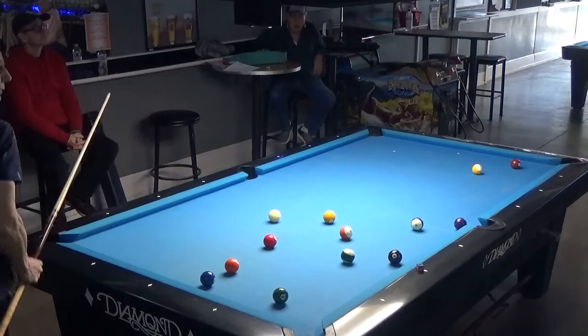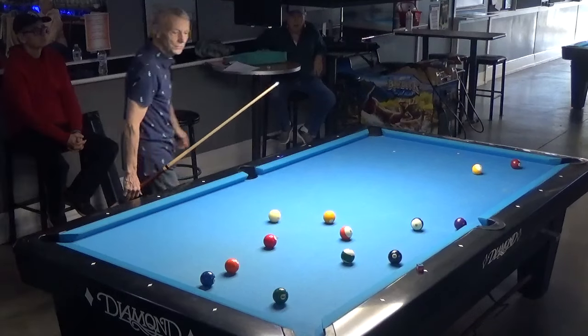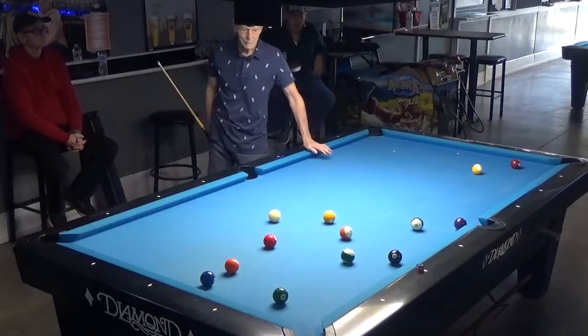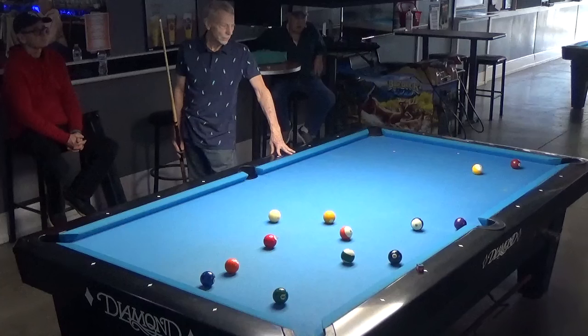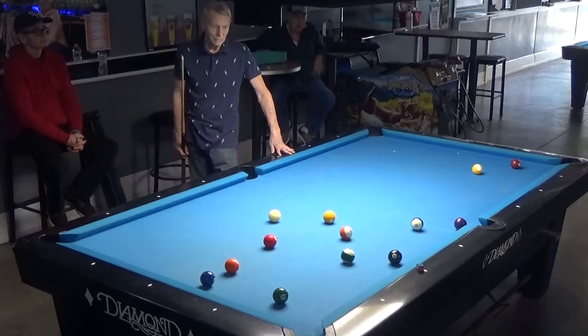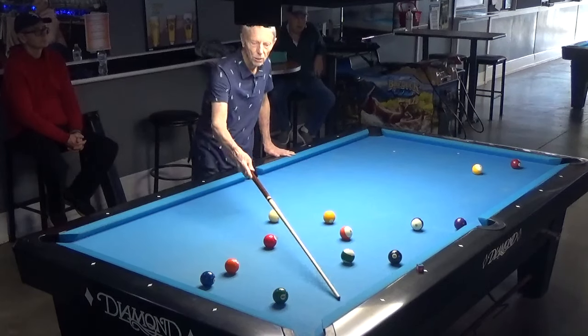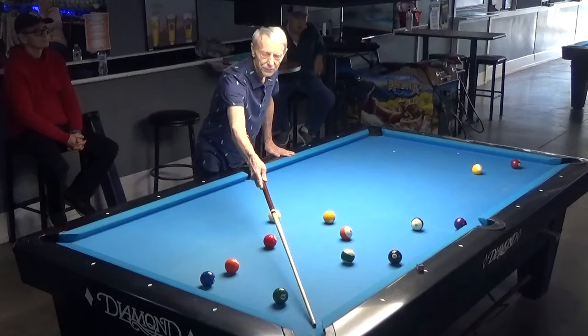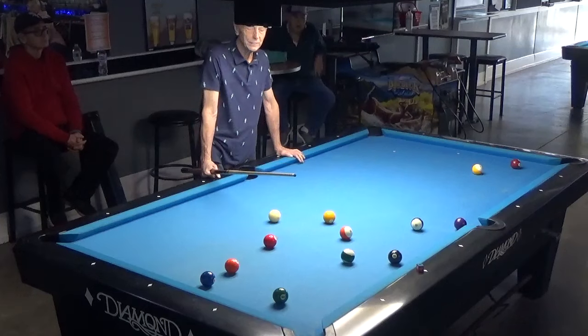Sometimes, we've learned that sometimes you want to play safety. Now that I can see a few ways to play safe, I could play off my 14 ball and put the cue ball down here behind the 6, and my opponent wouldn't have anything to shoot with it.